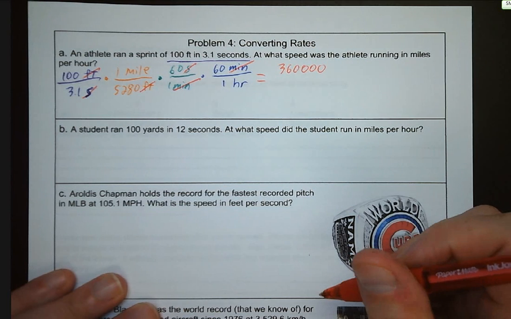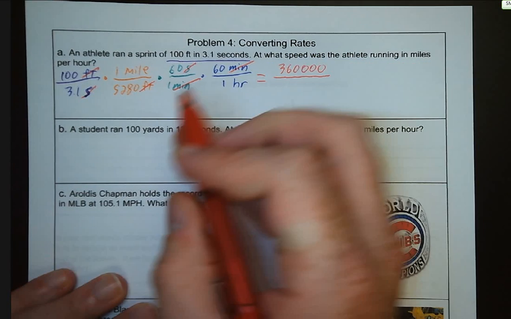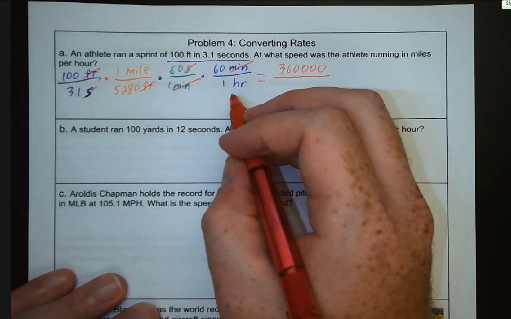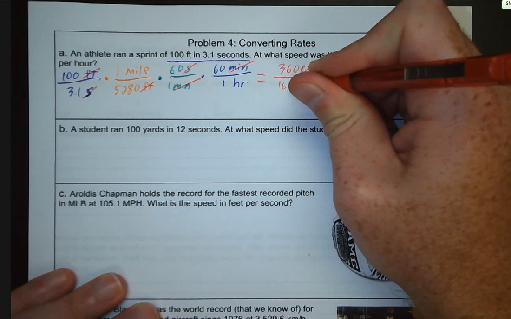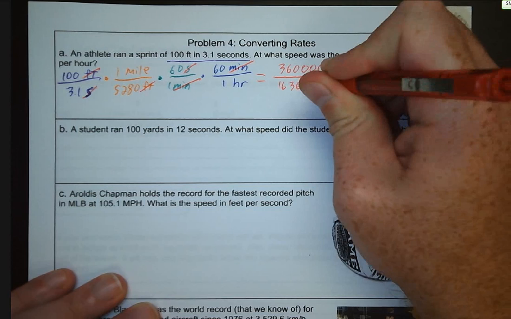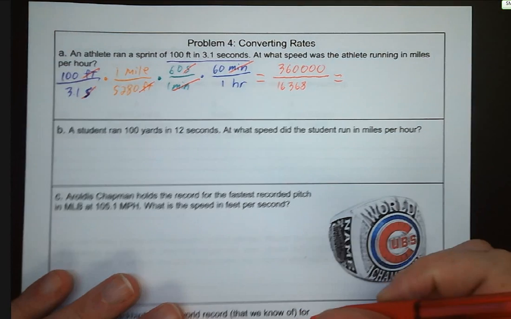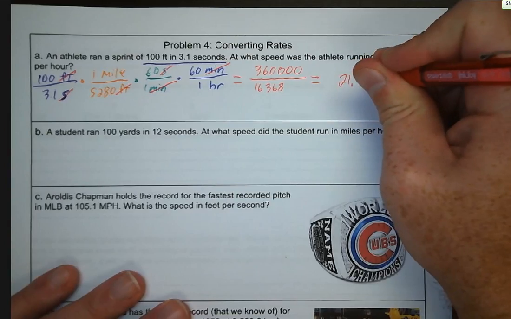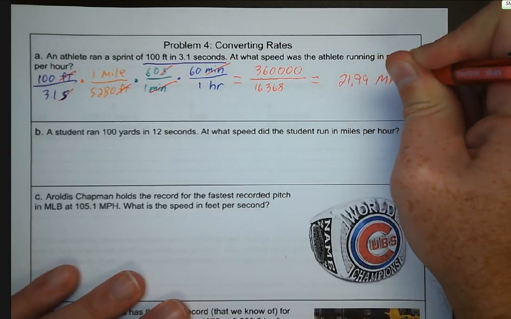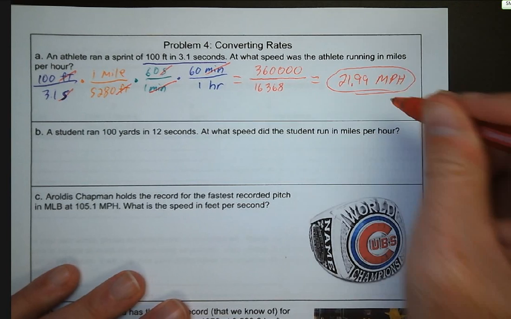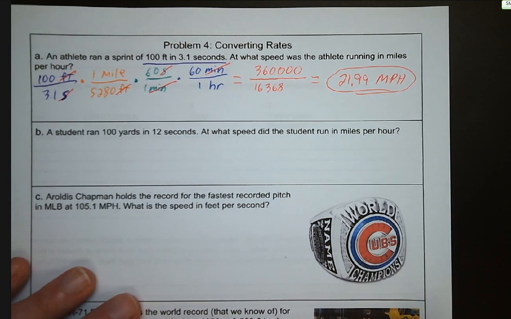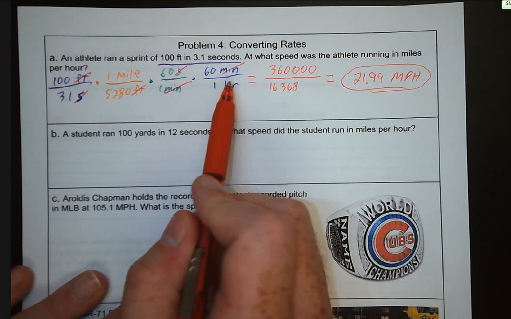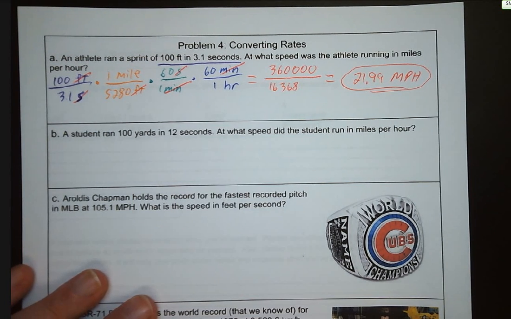Okay. Over 3.1 times 5,280 times 1 times 1 is 16,368. So when we divide that, we find it is 21.99 miles per hour. Okay. I want you guys, especially when we're dealing with these rates, to set up your ratios exactly like I've shown you, working straight across your page.